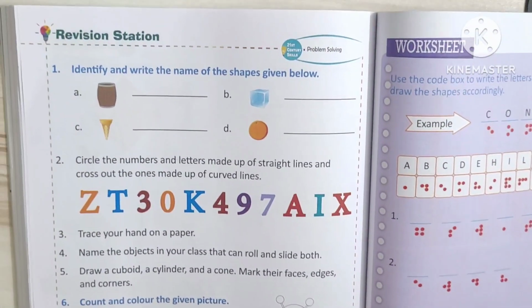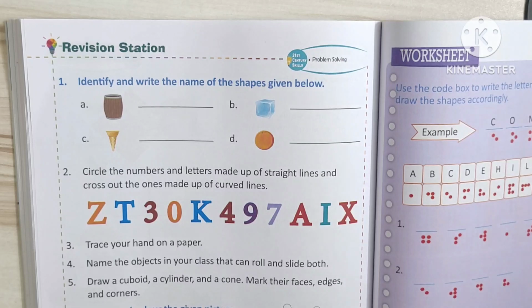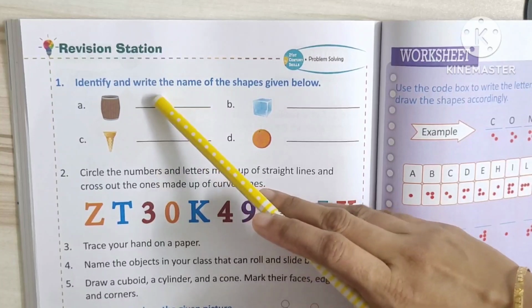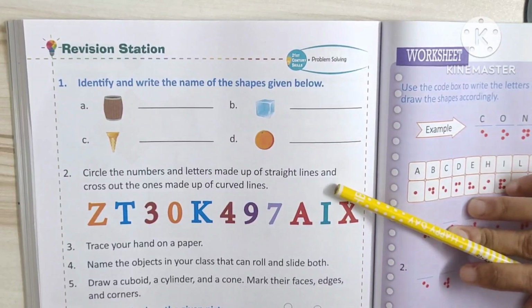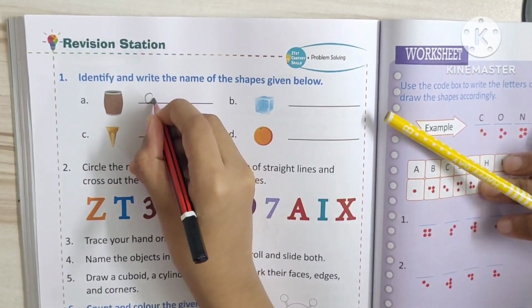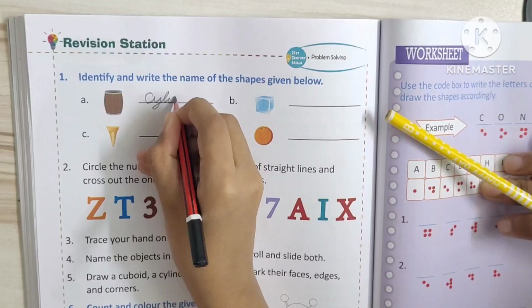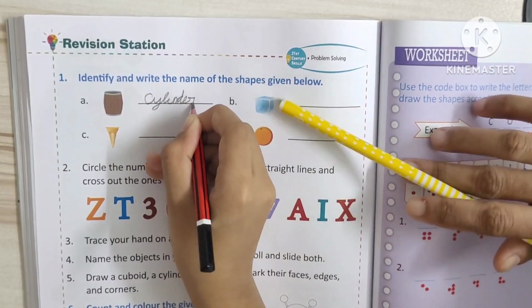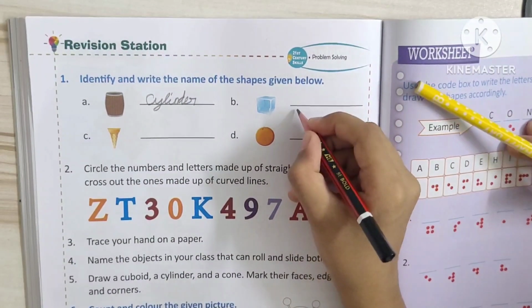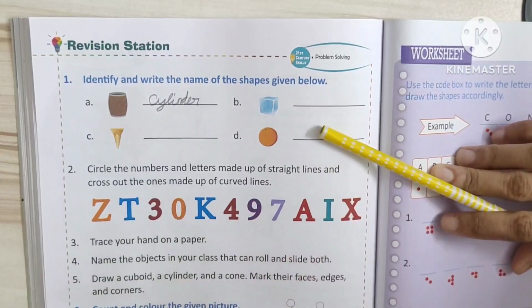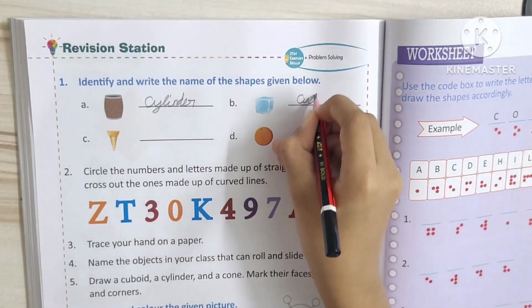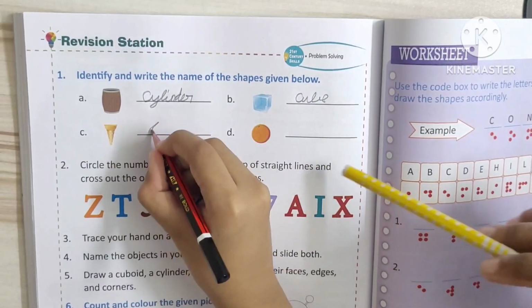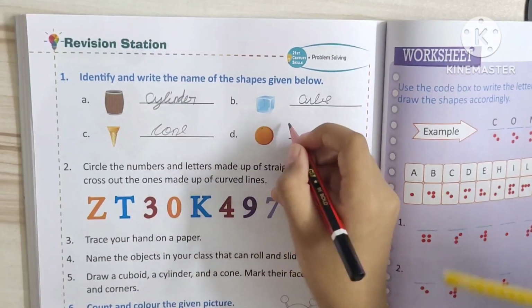Next, we will see the revision station of world of shapes. Identify and write the name of the shapes given below. Cylinder. Square. Sphere. Cube. Cone. Sphere.